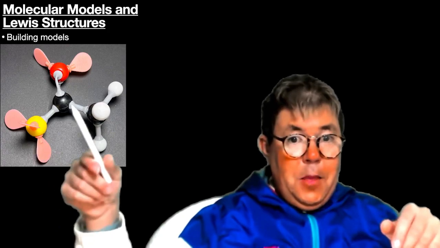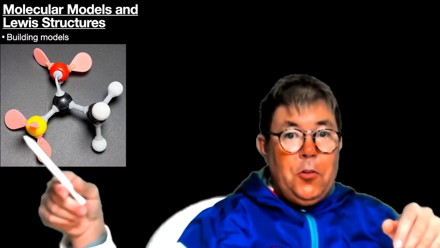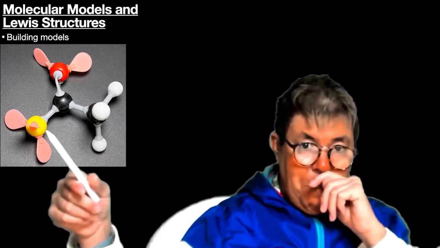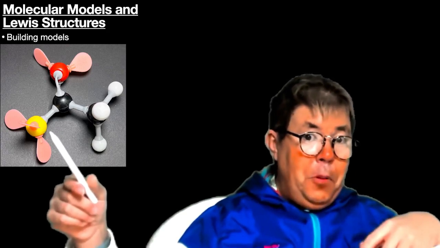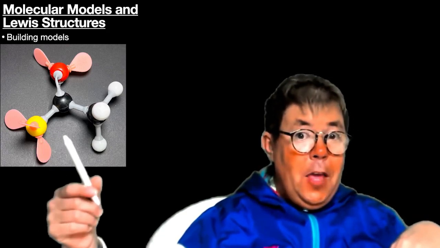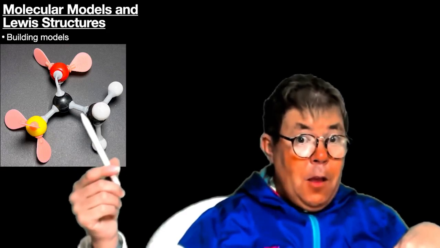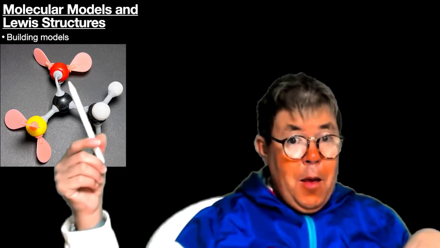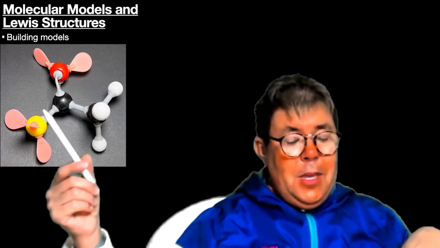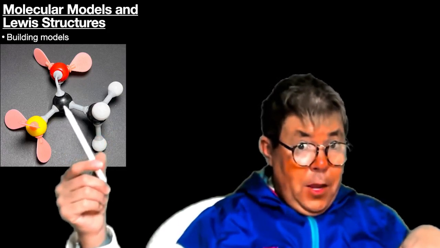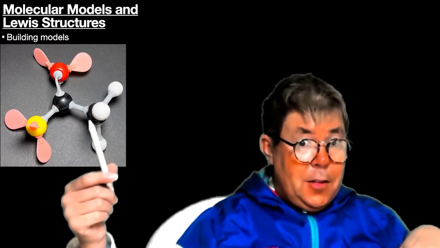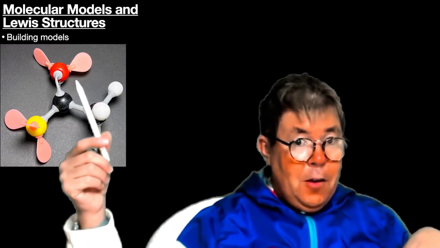What are these pink? These pink plates happen to be the lone pairs. It is completely optional if you put the pink plates on atoms that are not the central atom, but technically any empty holes in the balls that do not contain a stick should have these pink plates attached.